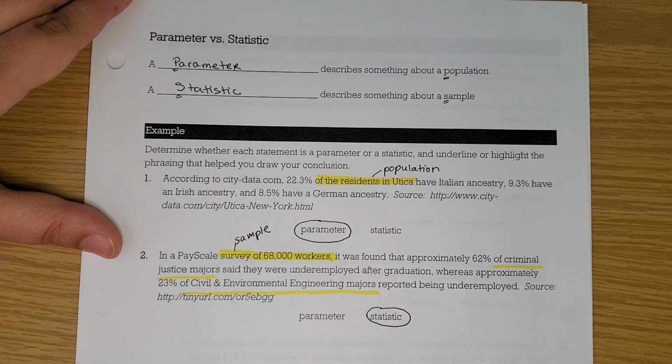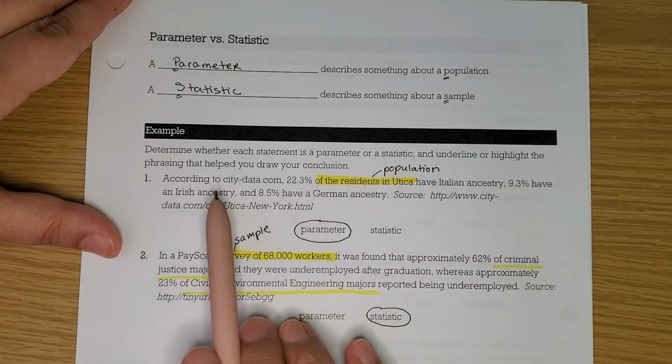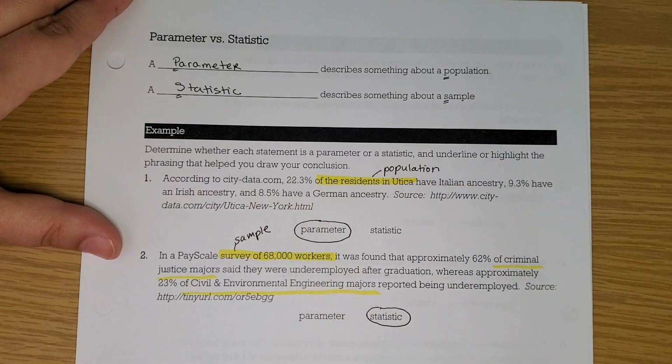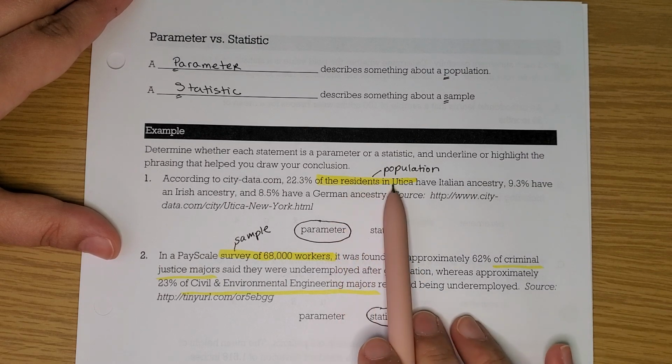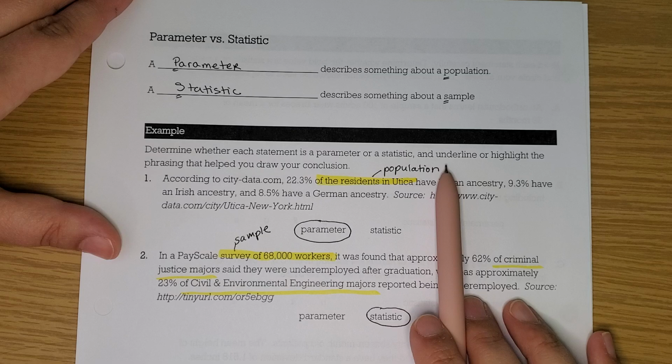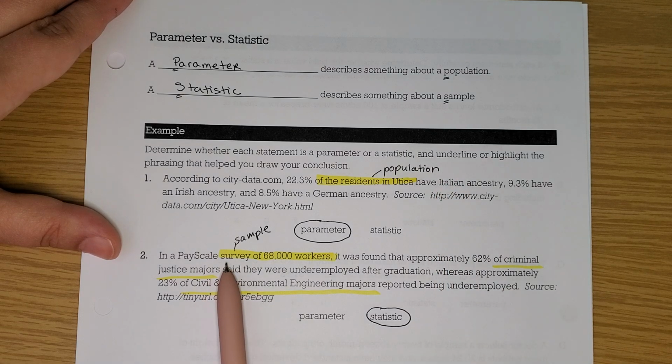If they didn't tell us this, if they didn't say in a pay scale survey of 68,000 workers, if it just started by saying, hey, guess what, 62% of CJ majors are underemployed, then based on that context, we would have identified this differently. Just like up here, it says according to citydata.com, and we're going to presume that they looked at all of the ancestry data of the residents in Utica. So there's our population. Versus here we have a survey that's going to tell us it's a sample or a statistic.